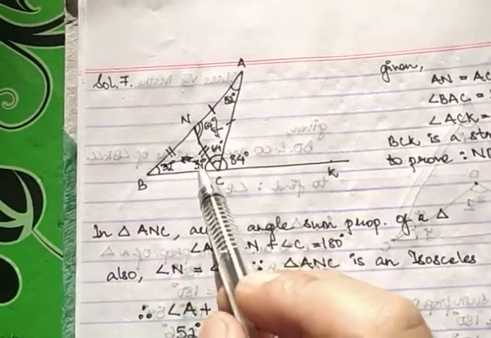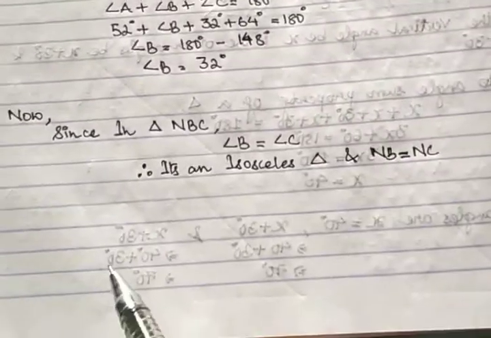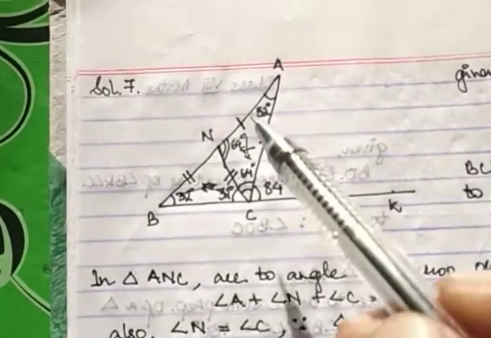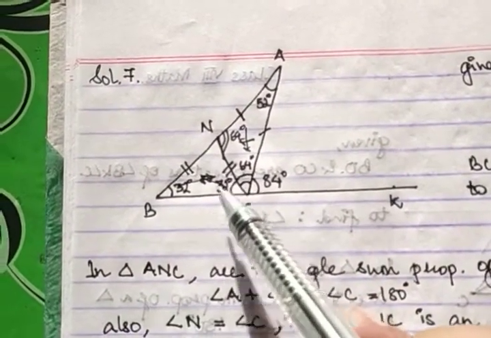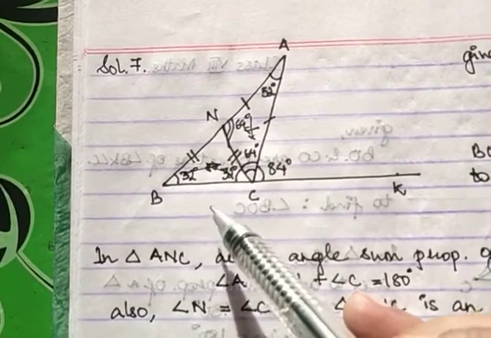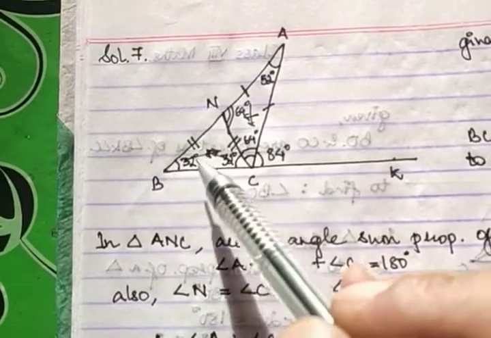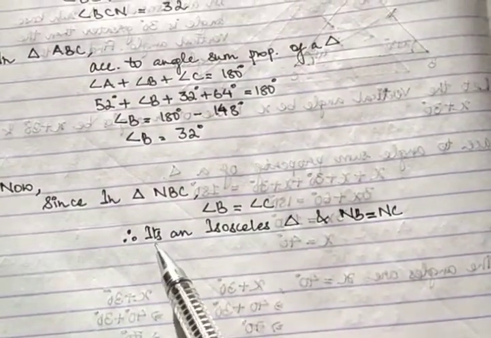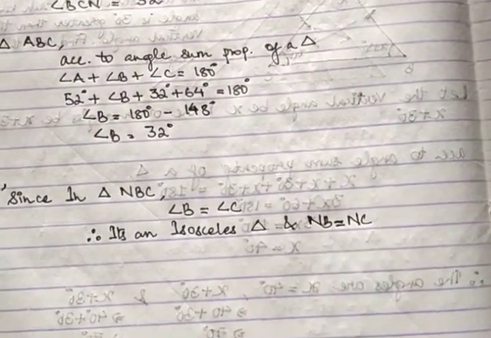Now since we got the value of these two angles as 32 and 32, how we can conclude is, in triangle NBC, remember we have taken the small triangle NBC, in triangle NBC these two angles were equal, so the sides opposite to equal angles will be equal. So this side, that is NB, is equal to NC, the opposite side of this angle. Since angle B is equal to angle C, it is therefore an isosceles triangle, and NB is equal to NC.